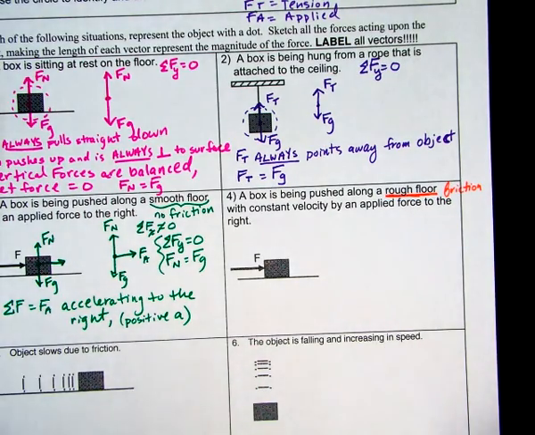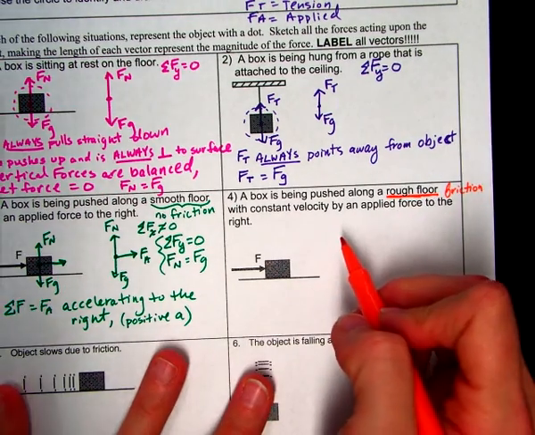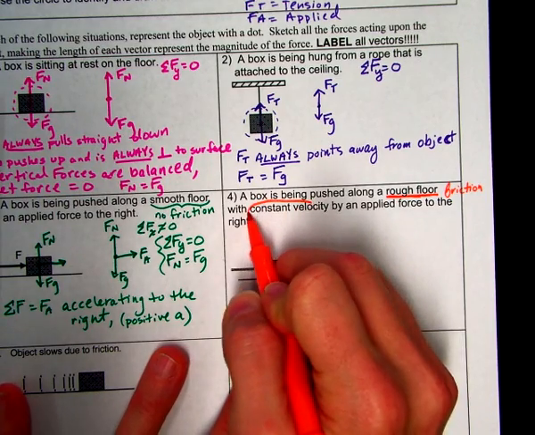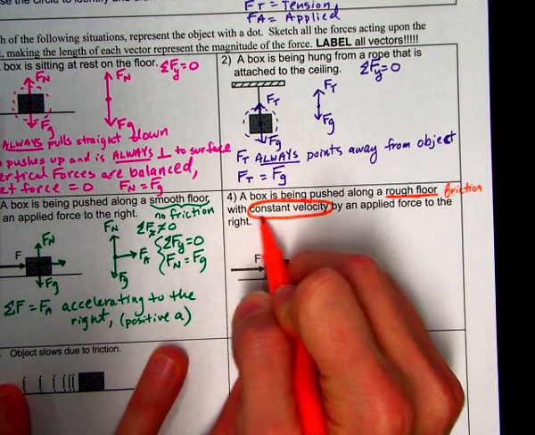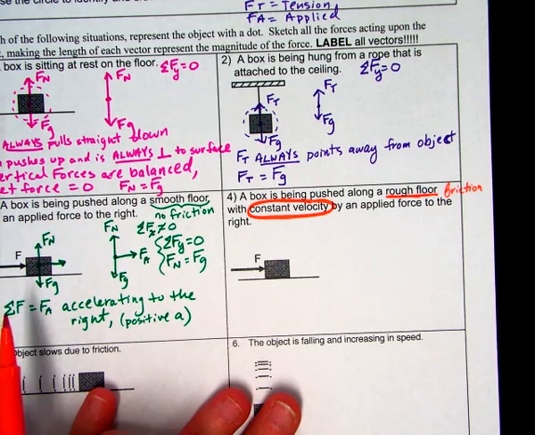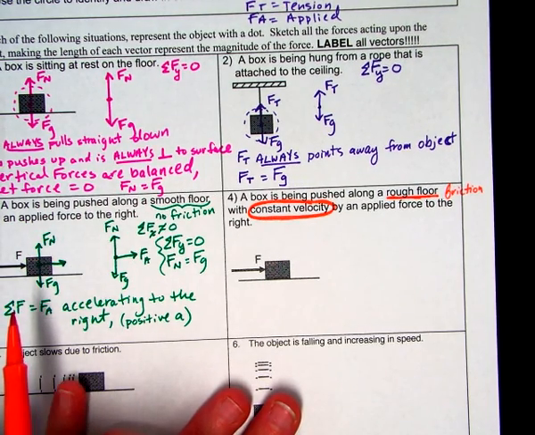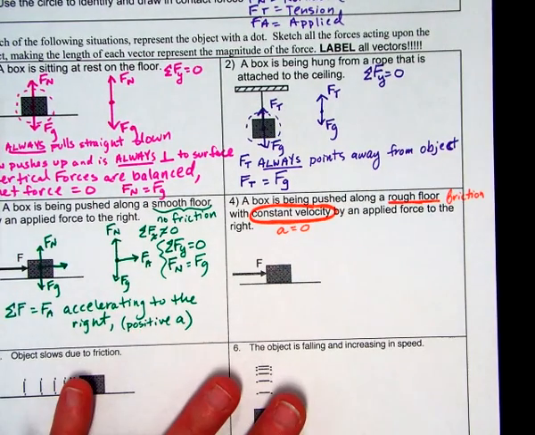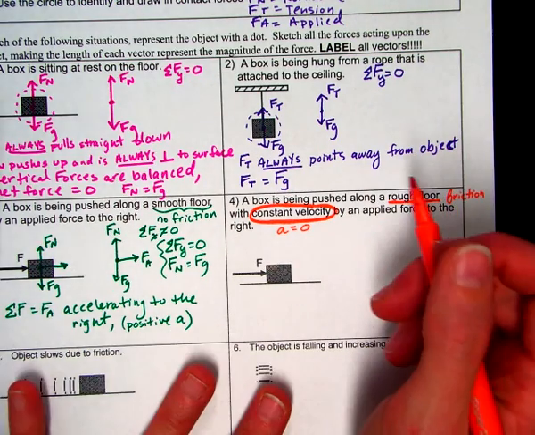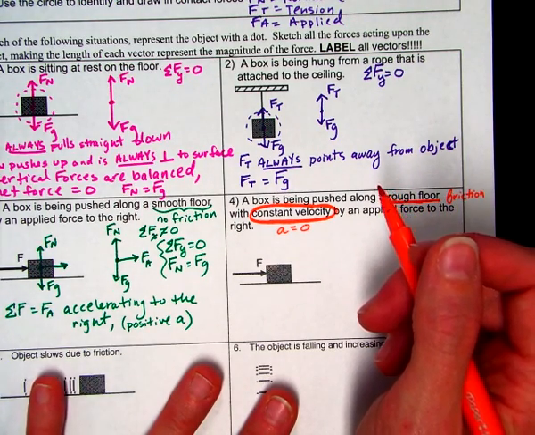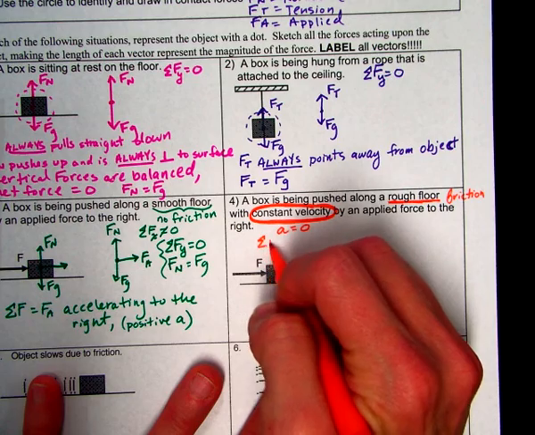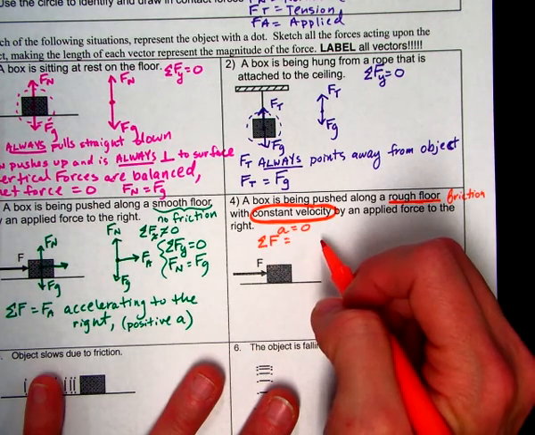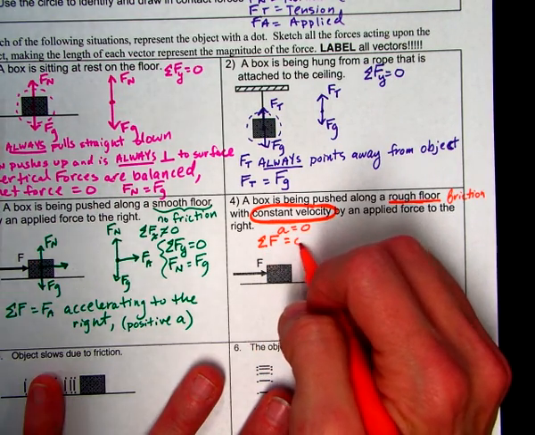But this is going to be tricky here, ready? We have a box being pushed along a rough floor, but you know what? We have constant velocity. If we have constant velocity, what does that tell you about your acceleration? Acceleration equals 0. Excellent. And guess what? If the acceleration equals 0, that means I'm in equilibrium. And if I'm in equilibrium, what does that mean about my net force? It means it is also 0.